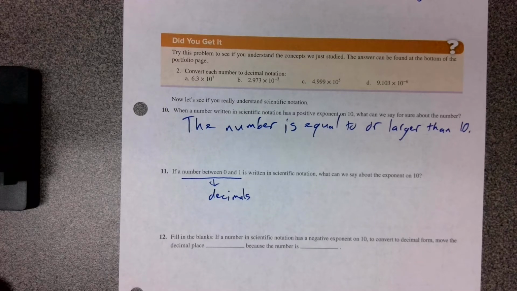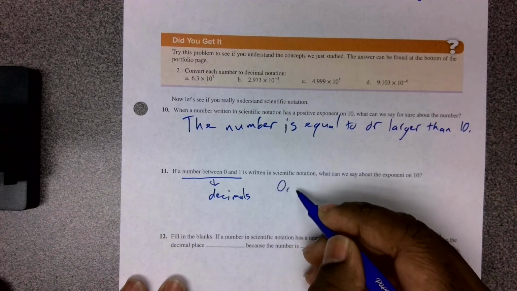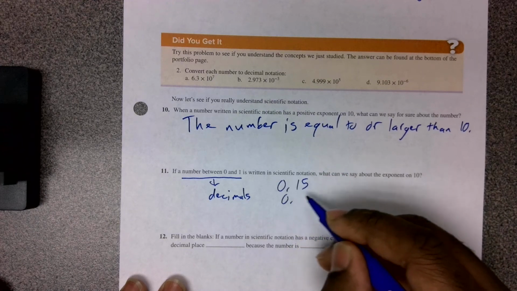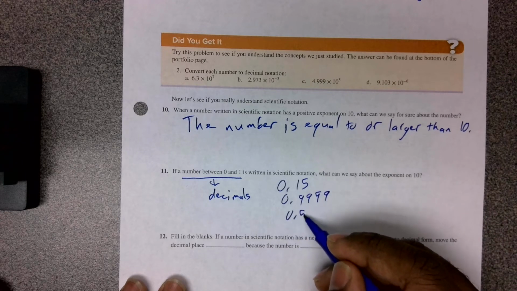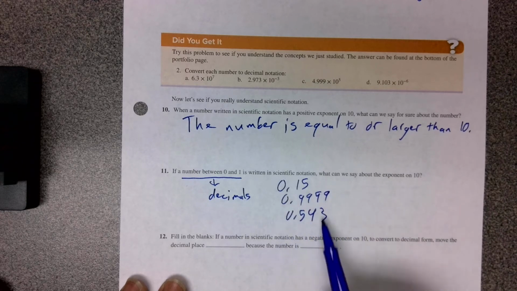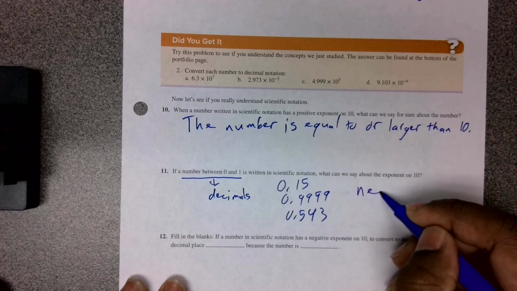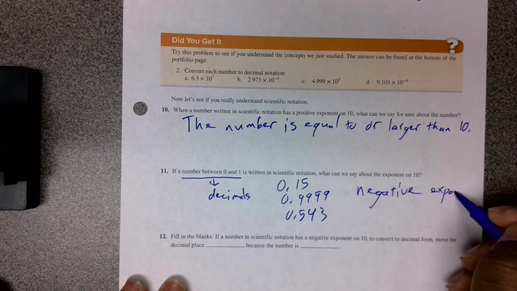Now, if we start off with a decimal and we change that to scientific notation, that means that decimal will begin with 0 point something. It could be 0.15. It could be 0.9999. It could be 0.543. But we know that those decimals fall in between 0 and 1. And in order to write this as scientific notation, we would need a negative exponent on the 10.